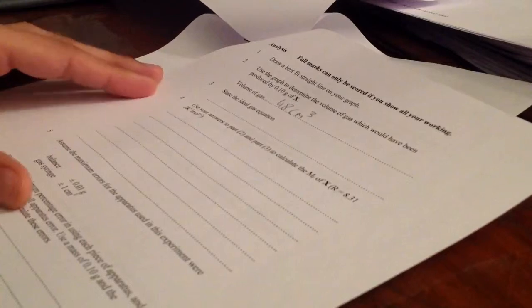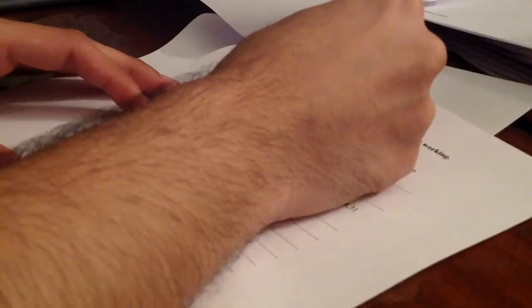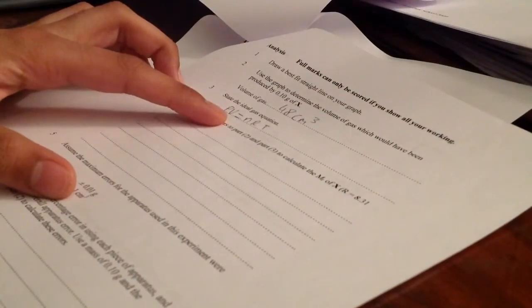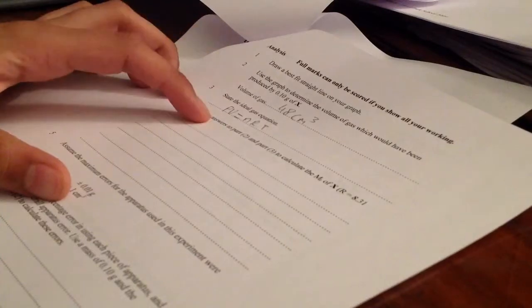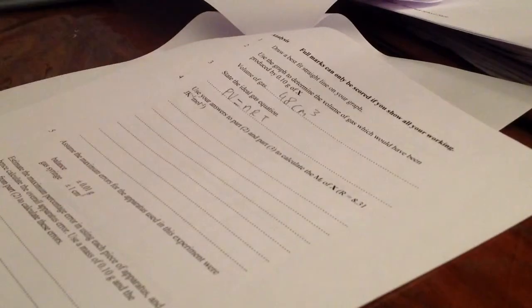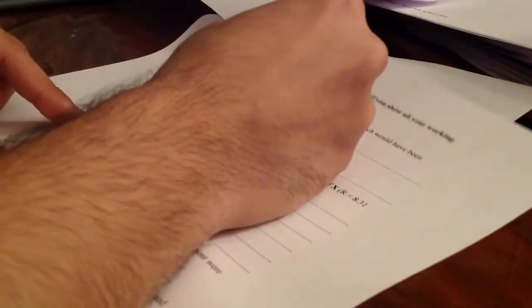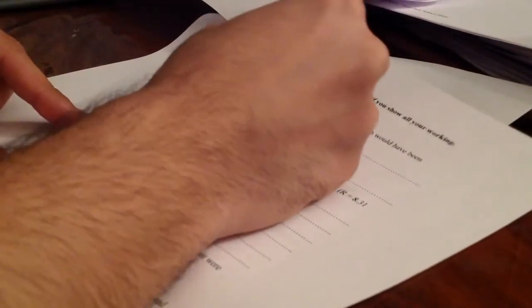Yes, it is. So state the ideal gas equation. This is something you should know. PV equals nRT. If you're not sure, then P is pressure, V is volume, n is number of moles, R is the constant given to you, and T is temperature. Now use your answers to part 2 and part 3 to calculate the Mr of X. R is equal to 8.31 joules per Kelvin per mole. So now let's see what we need to do. Let's work out the number of moles first. So PV over RT is equal to n.